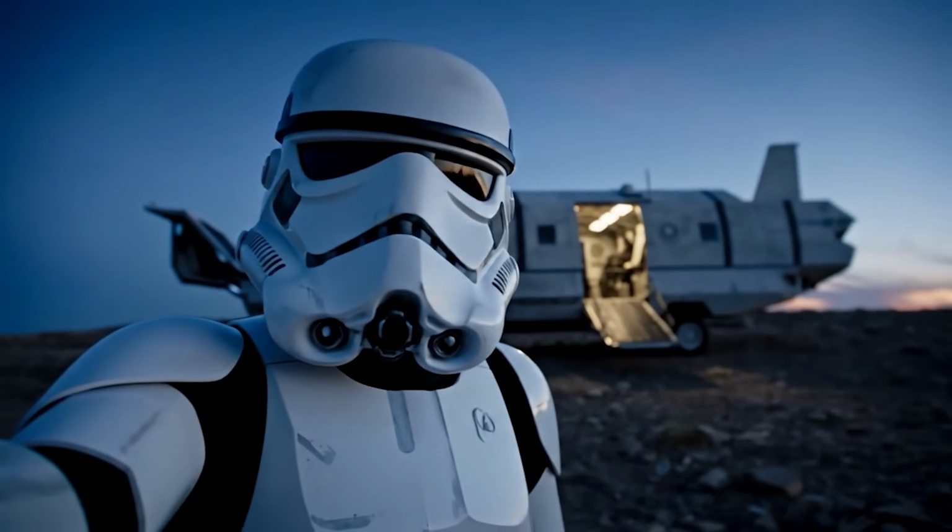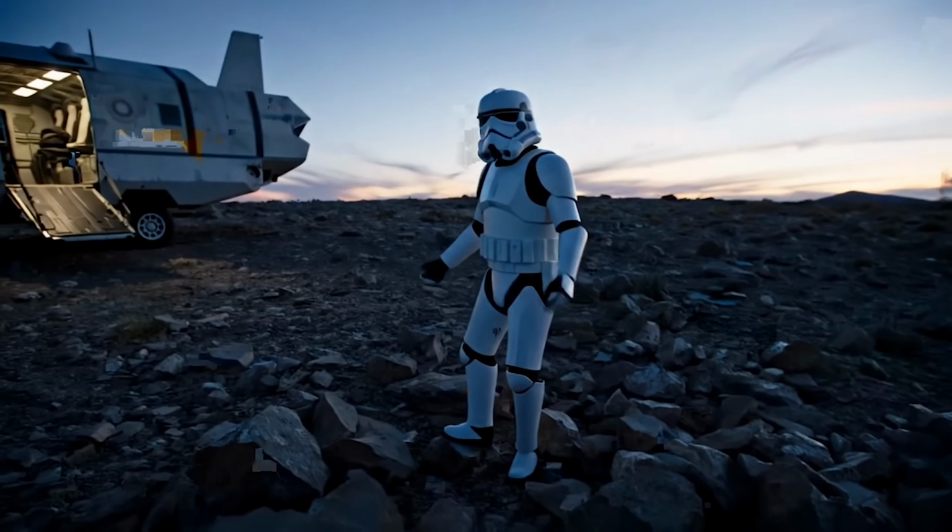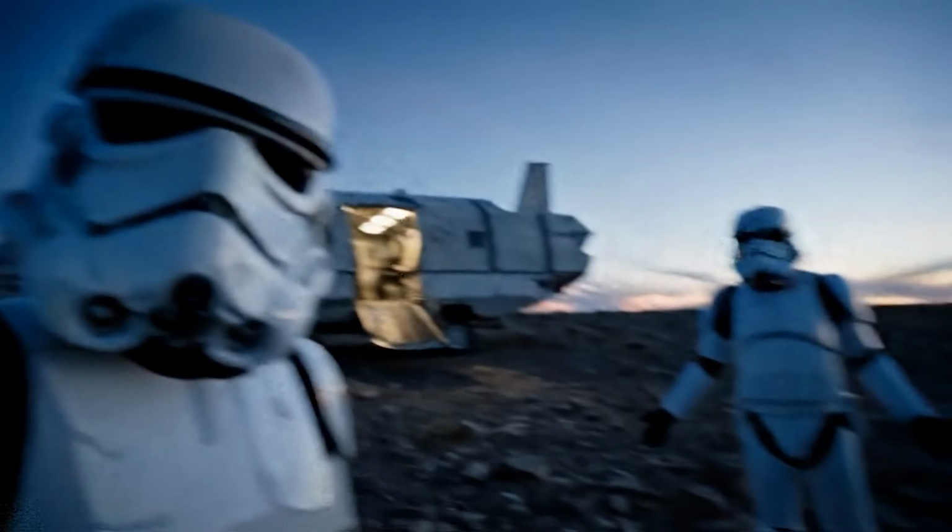So we can't leave because Greg lost the shuttle keys. I didn't lose them, I just can't remember where I put them. Great. We're stranded on Space Whale.